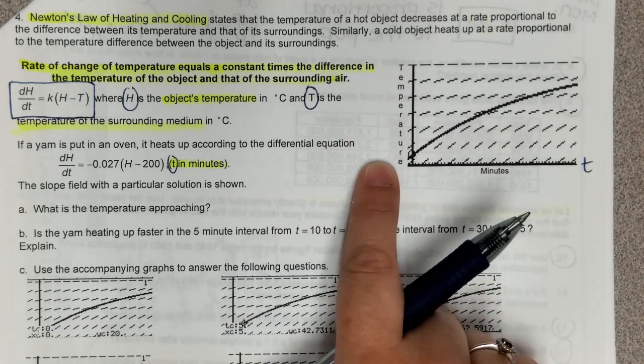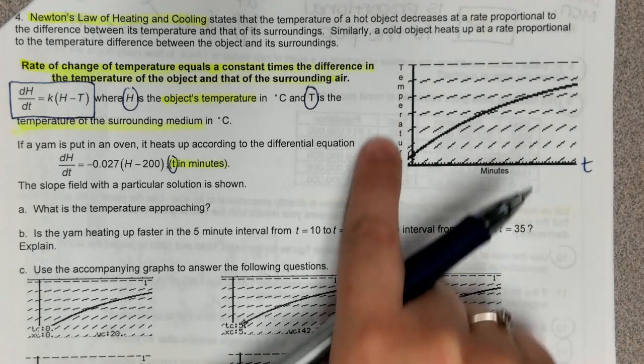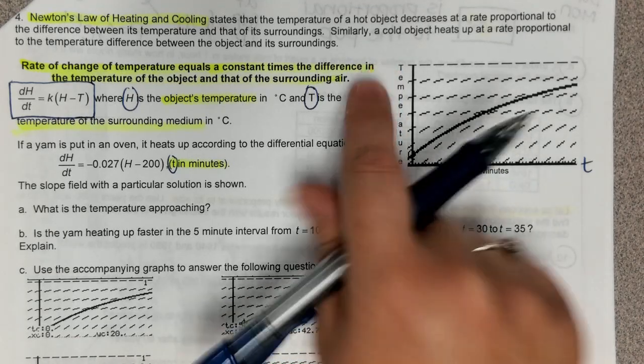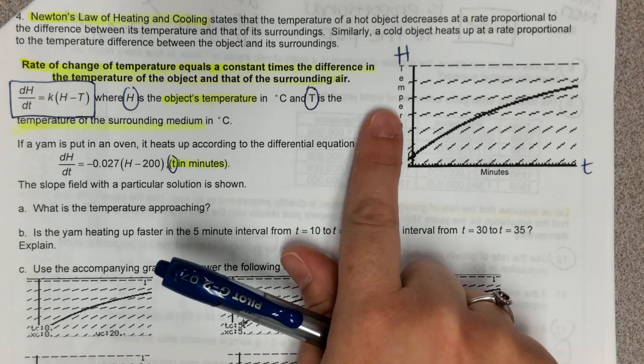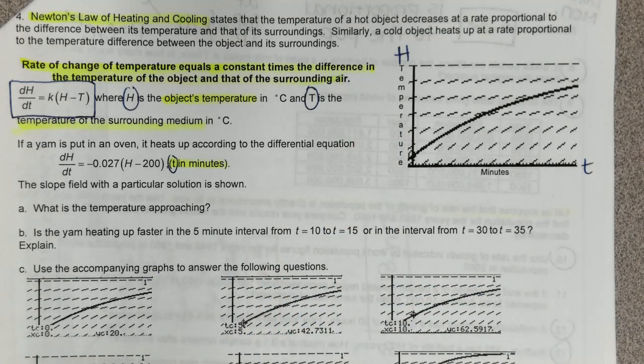The temperature of your object, in this case the yam. What letter do we use for this axis? That's H. Big H is like the heat. How much heat does your object have? Okay. So this is in minutes. For this problem, this is in degrees Celsius. All right. So there's your slope field.